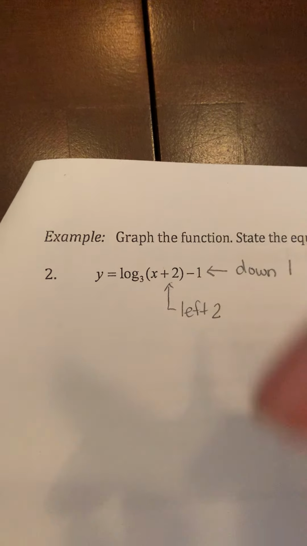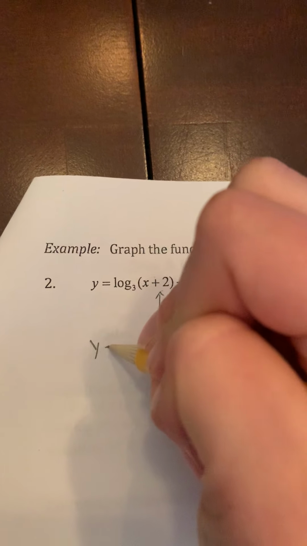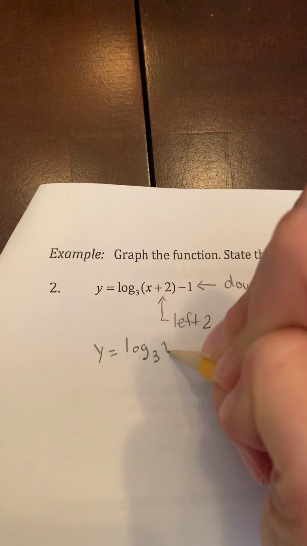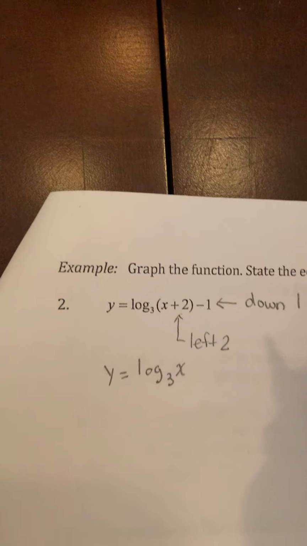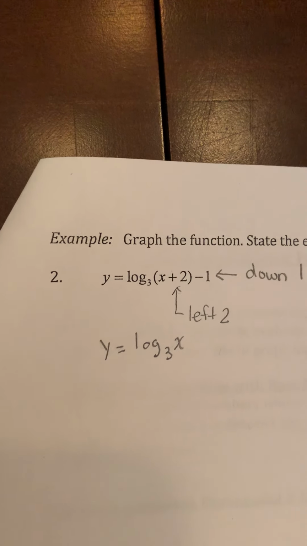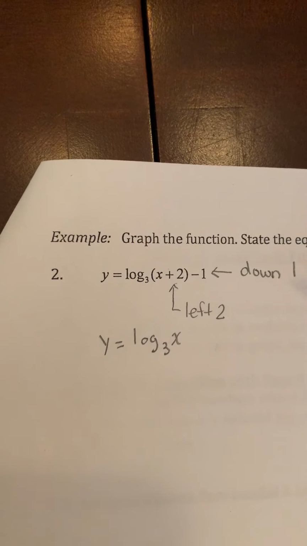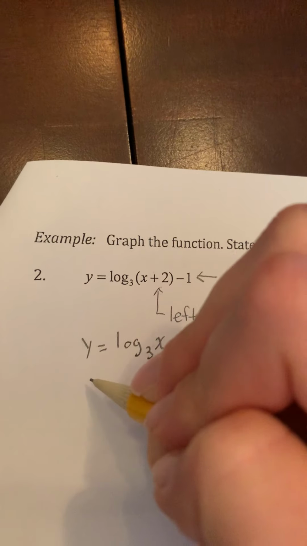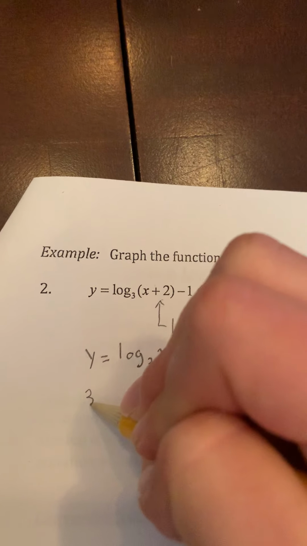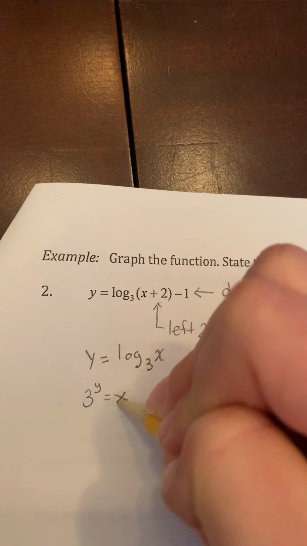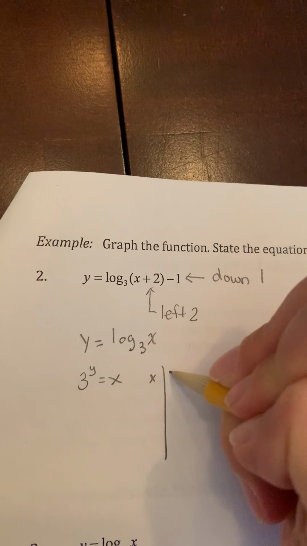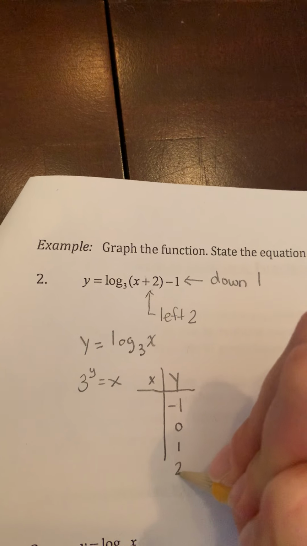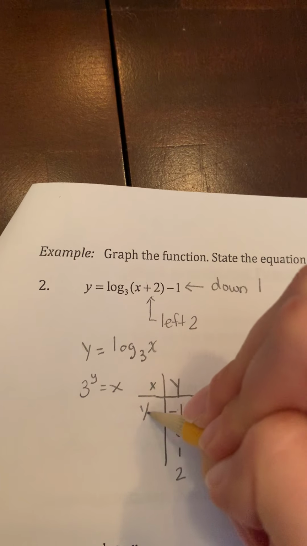Now, when you have these transformations, we want to just think about the parent function to make life a little easier. So ignore all those transformations. We keep our base of 3, and we just have x. Now, we just plotted this graph, actually, on example 1. So you could literally take those points and then go ahead and do our transformation. So let's just review how we did that. We converted to log form, so 3 to the y equals x. Then we made our table, choosing values for y, and plugging them in to find x.